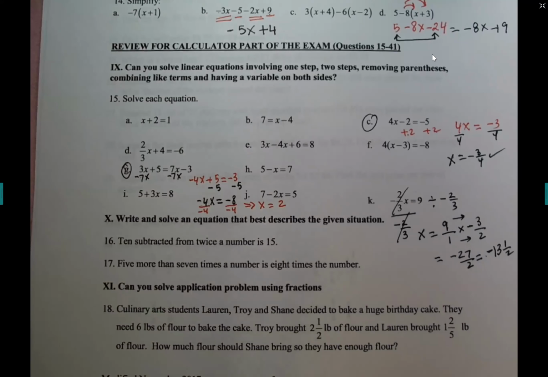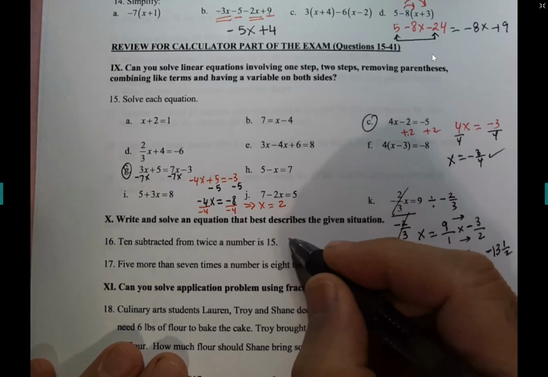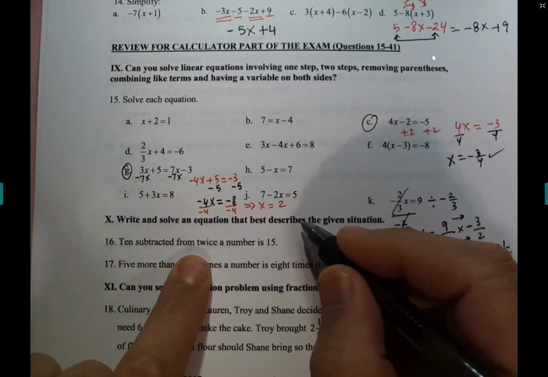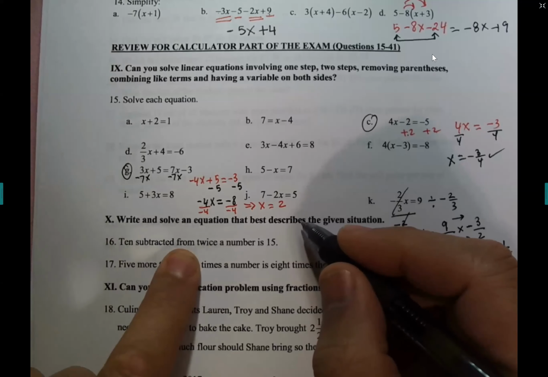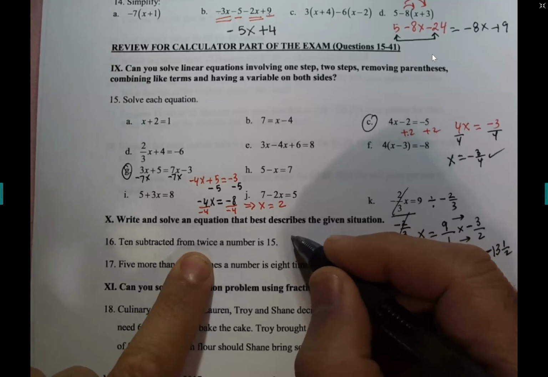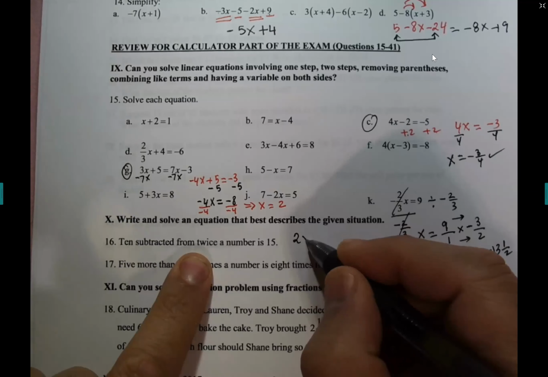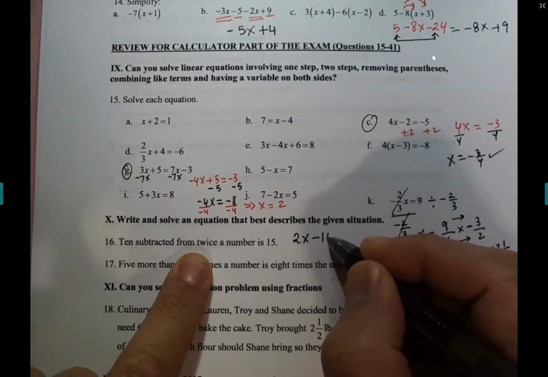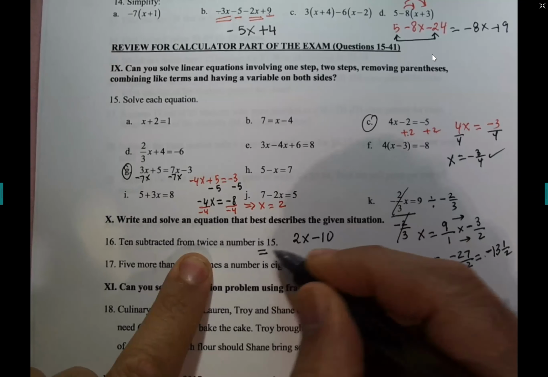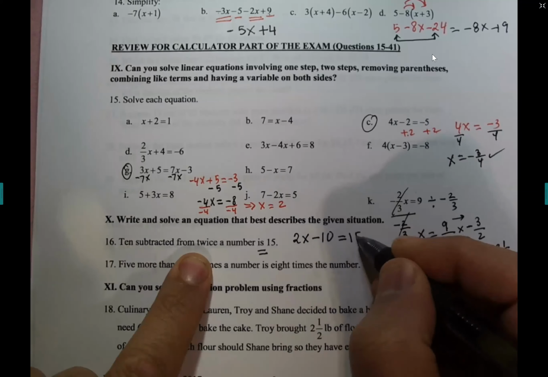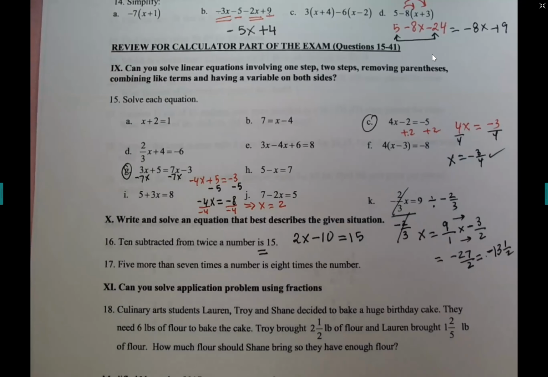Number 10, write and solve an equation that best describes the given situation. Okay, guys, if they give you a statement and they ask you to translate it to an equation: 10 subtracted from twice a number is 15. How would you write this one? From, what comes after from, guys, has to be first. So twice a number will be 2x, and we are subtracting 10. Is means an equal sign, so you just put an equal sign and 15, and that would be the equation.